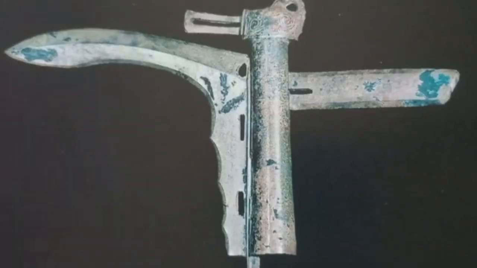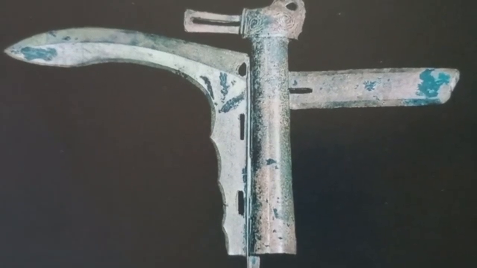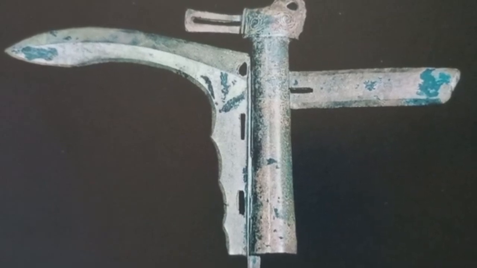Meet the dagger-axe. Ge in Chinese. The dagger-axe was so common that in writing it was used as a radical component of characters related to weapons and martial actions. But let us not get ahead of ourselves. Instead, we should look at some Shang weapons made of bronze and how they were recorded in written form.